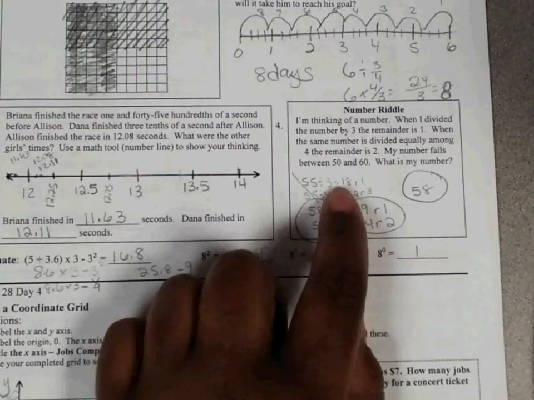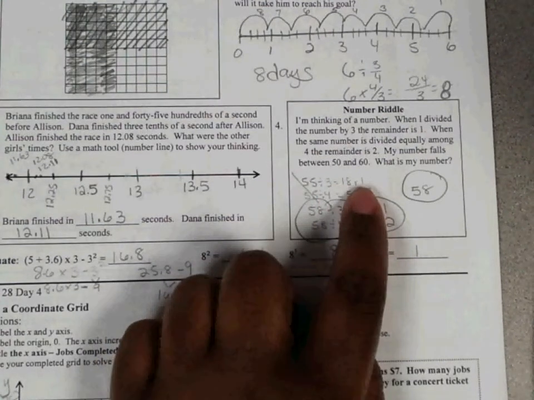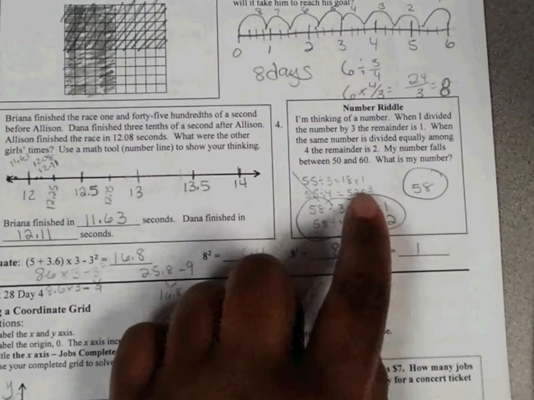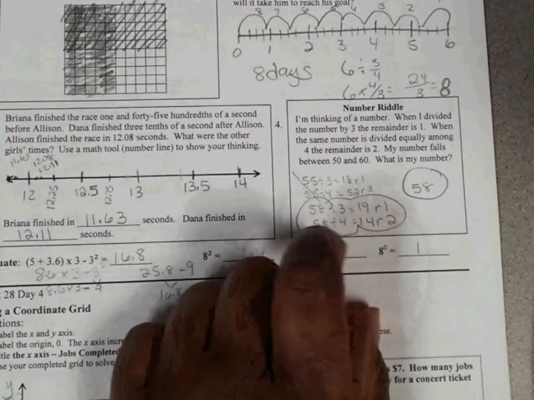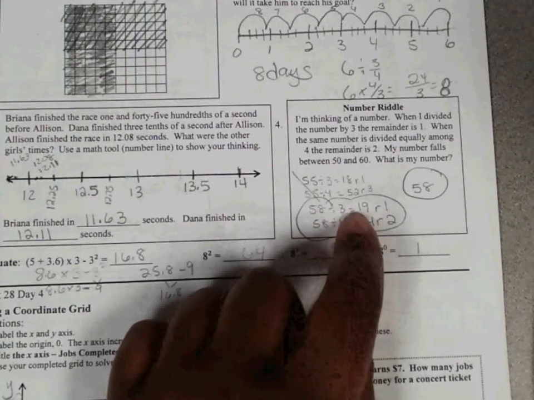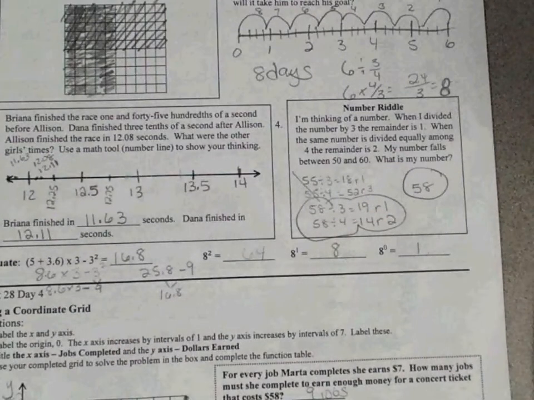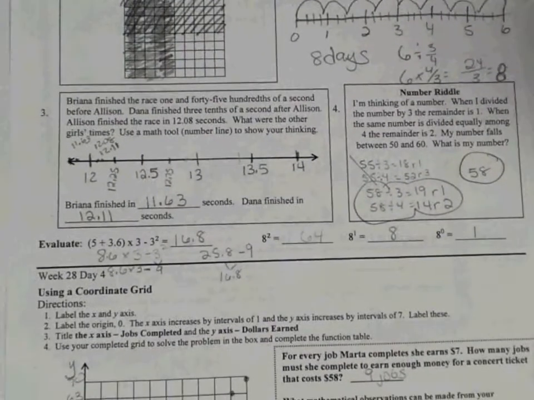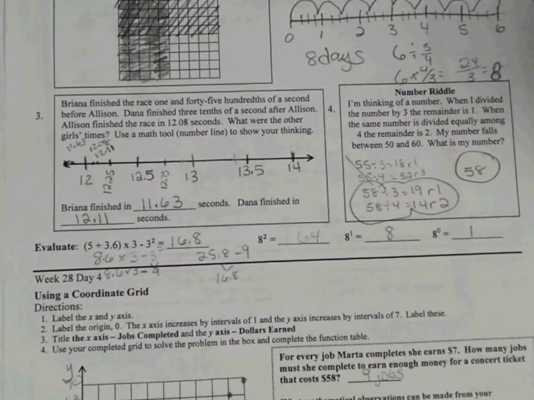So I tried with 55, and I realized that I got a remainder of 1 for 3, so yay for that. But then when I divided by 4, I didn't get a remainder of 2, I got a remainder of 3. So I played around with a couple other numbers, and I realized that I got 19 with a remainder of 1 when I divided by 3, and 14 with a remainder of 2 when I divided by 4. So that was my number. 58 was my number.